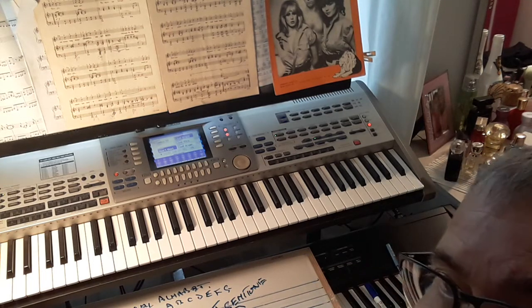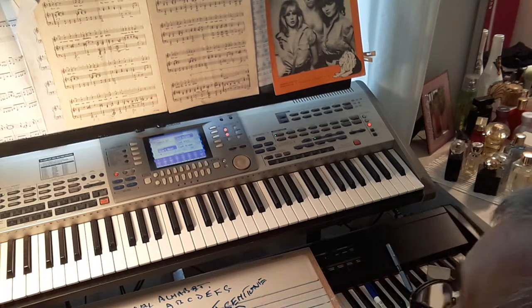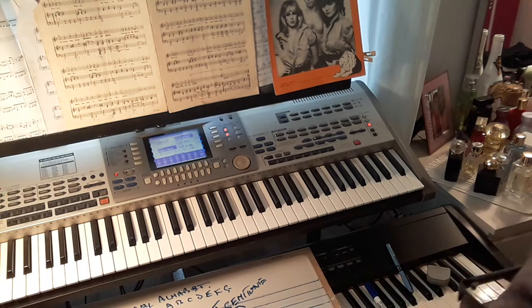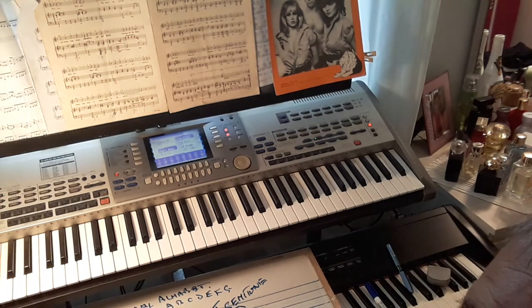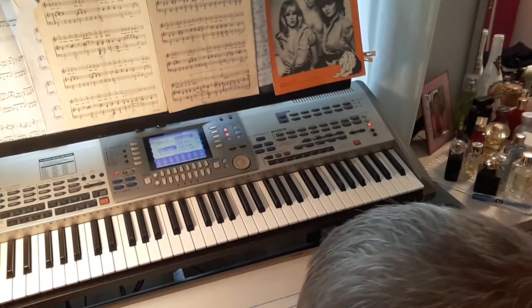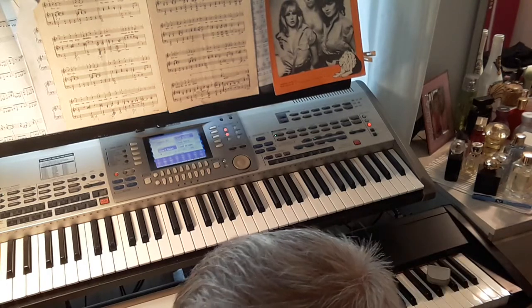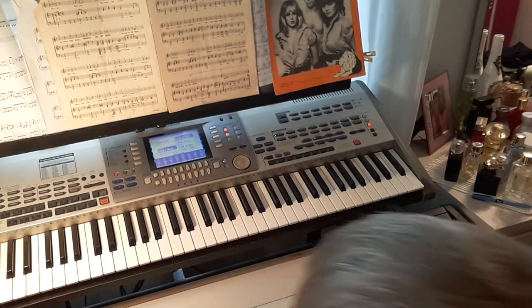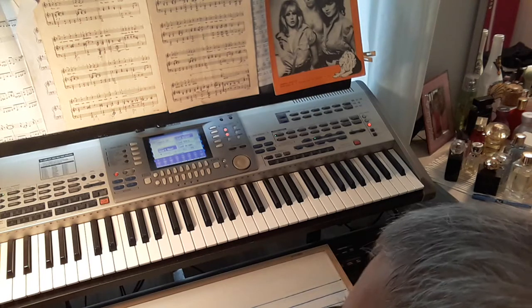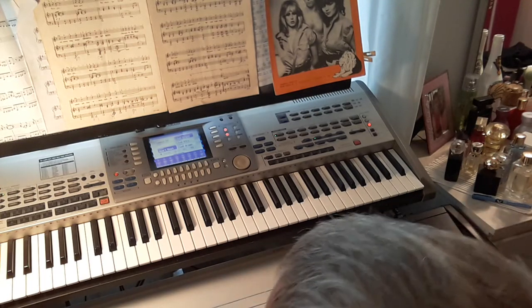Now what I'm going to do is show you the difference between the minor and the major chord and what the formula is between the two. Here we have C major, which is C, E and G. Now I'm going to tell you what an interval is.